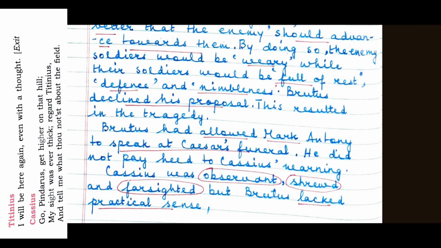Brutus had allowed Mark Antony to speak at Caesar's funeral. He did not pay heed to Cassius's warning. Cassius had asked him, don't allow Mark Antony to deliver the funeral speech. But Brutus did not listen to Cassius at that point of time. Now character sketch. Cassius was observant, number 1, number 2, shrewd, number 3, far-sighted. And Brutus lacked practical sense. He was an idealist. He lacked practical sense like Cassius. So this is the answer.